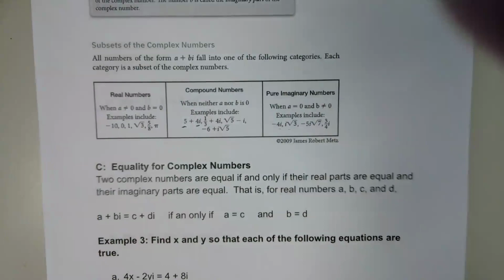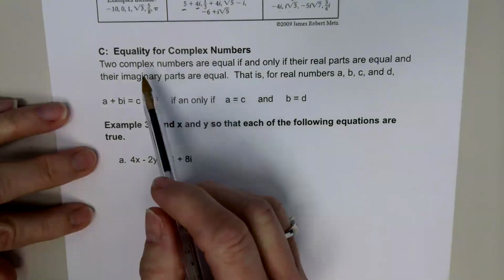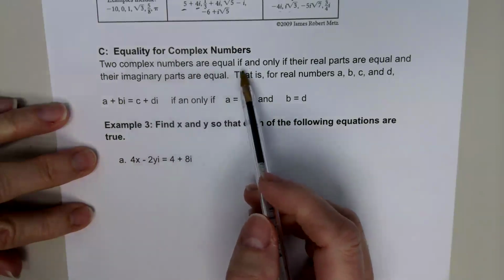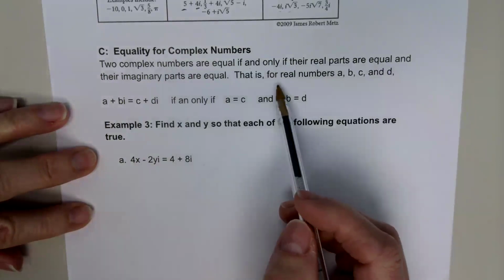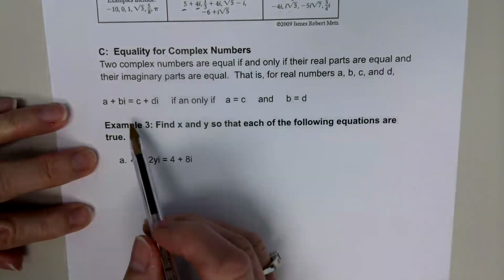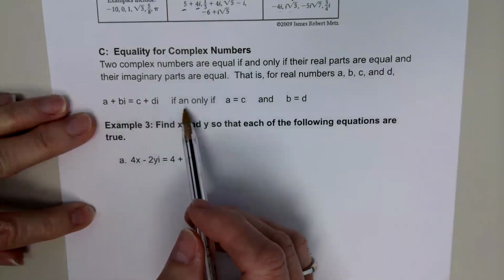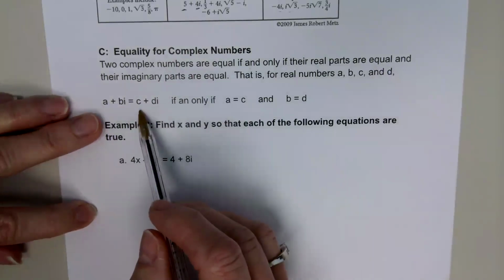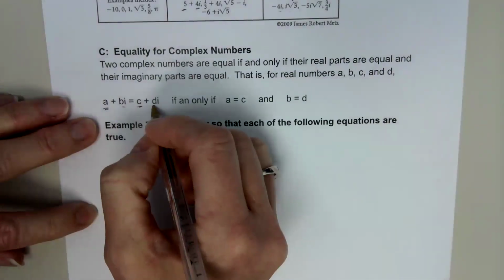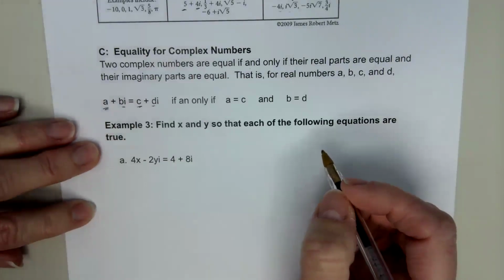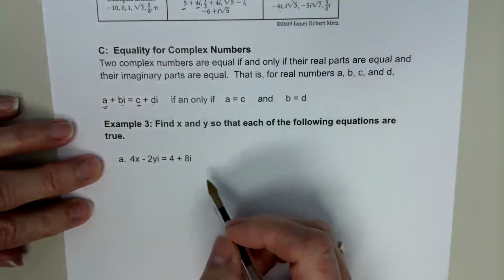So we have a rule here for equality of complex numbers. 2 complex numbers are equal if and only if their real parts are equal and their imaginary parts are equal. That is, for real numbers a, b, c, and d, a plus bi is equal to c plus di if and only if a and c are equal, the real parts, and b and d are equal, the imaginary parts. So example 3 says find x and y so that each of the following equations are true.